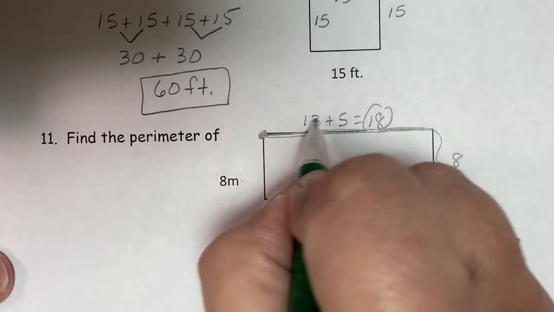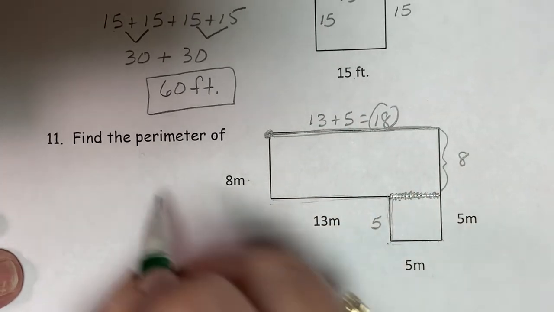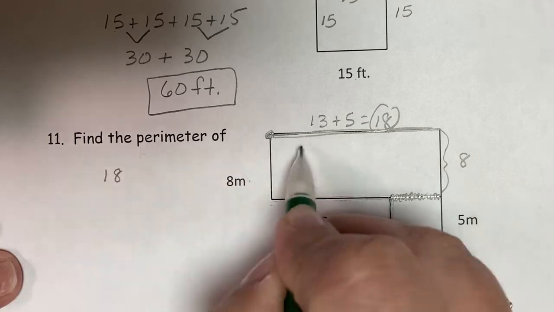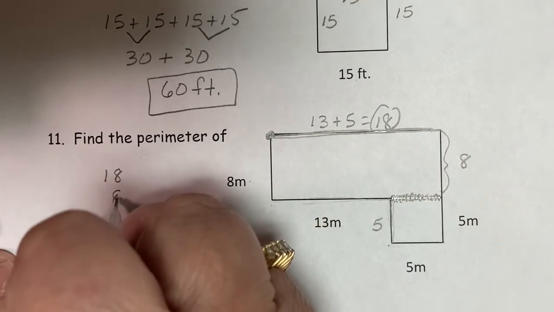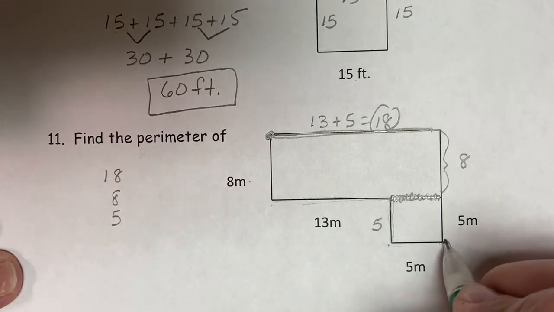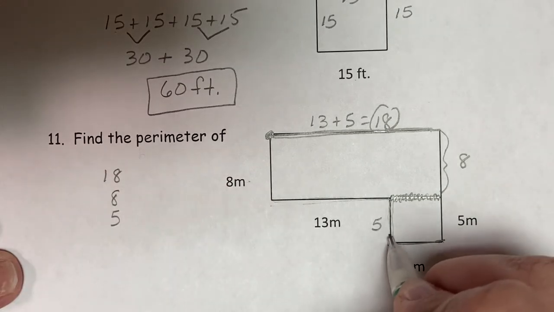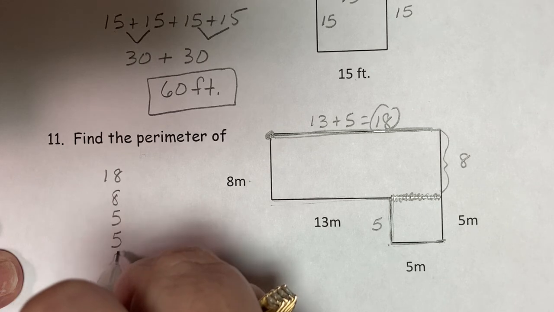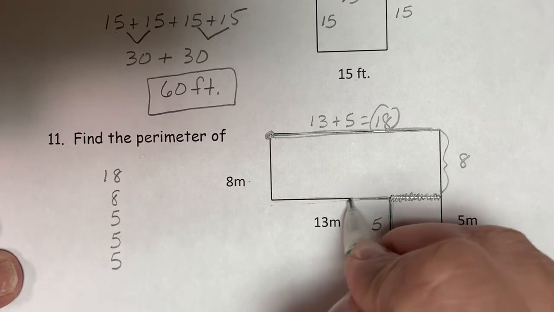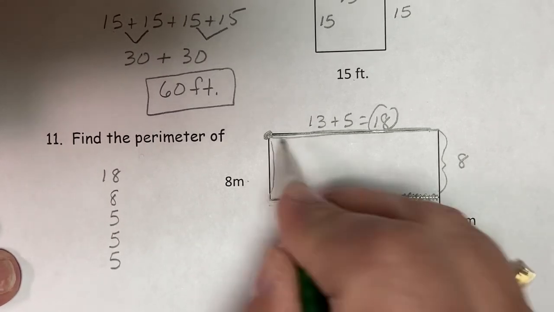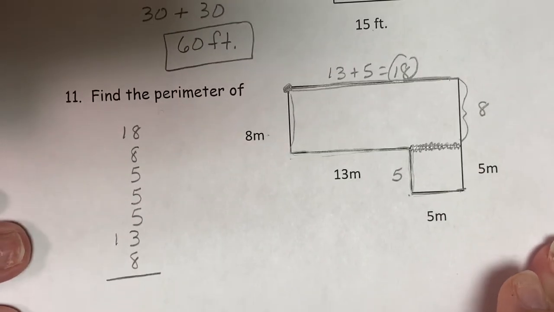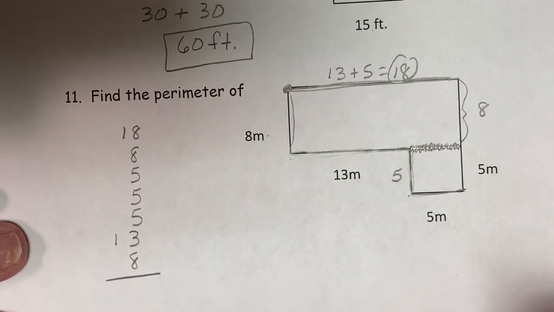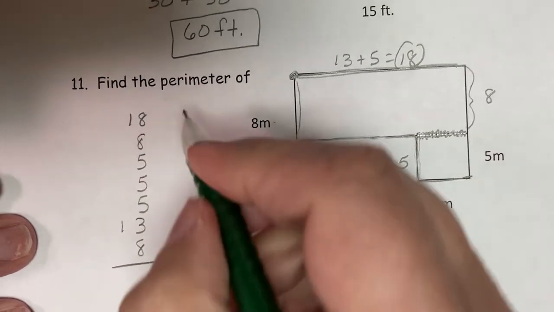So I'm going to start here, and I'm going to go around, and I'm going to write all the sides. I'm looking at 18, then I have an 8 and a 5. So that takes me down to here. I have 5 and 5. And then I have a 13 here and an 8. And I'm going to add all of these numbers up. So I'm just going to go down.